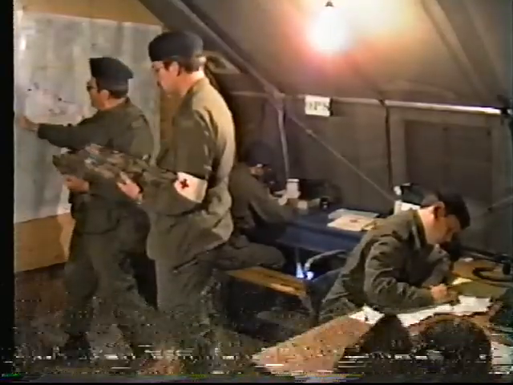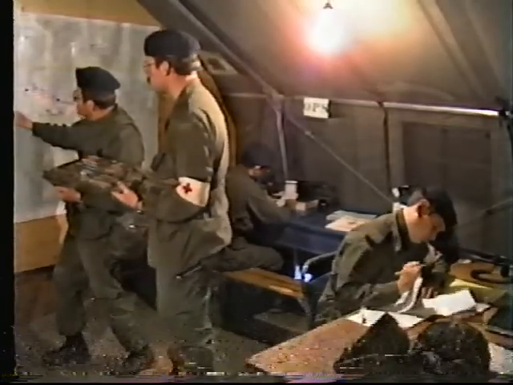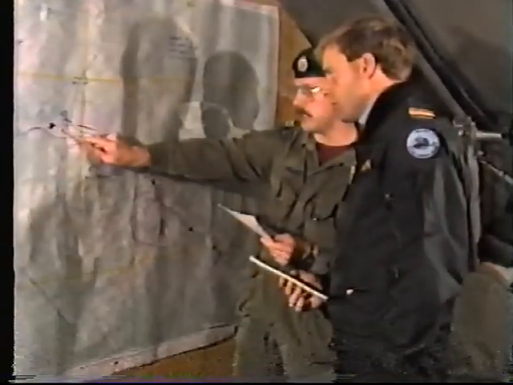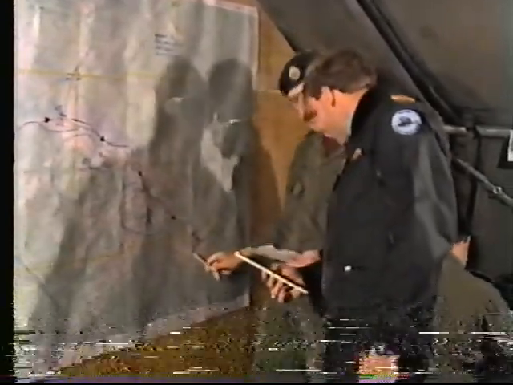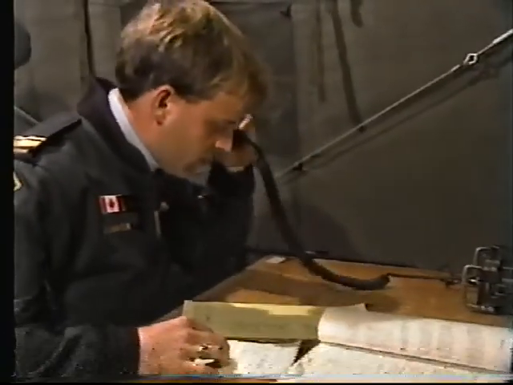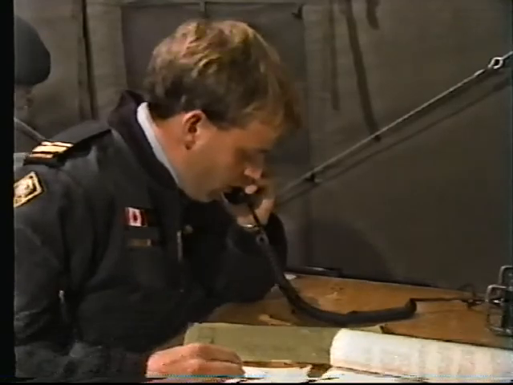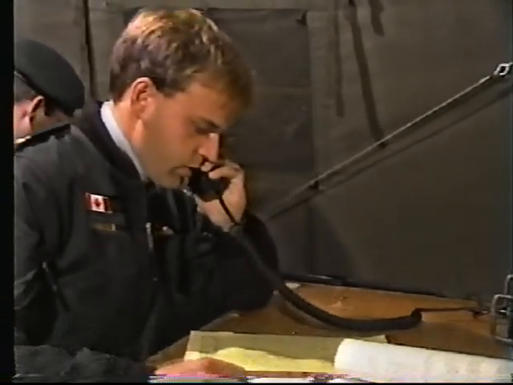Control of an ambulance squadron will be exercised through the division medical group. All tasking of these resources will be passed directly to the squadron through its liaison officer and his communications detachment located at the division medical group headquarters.